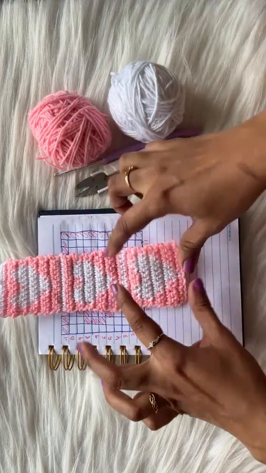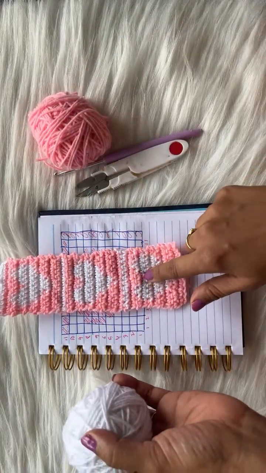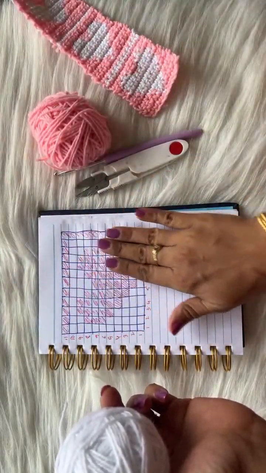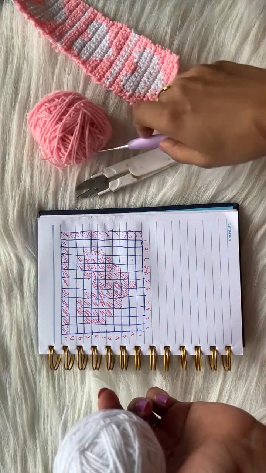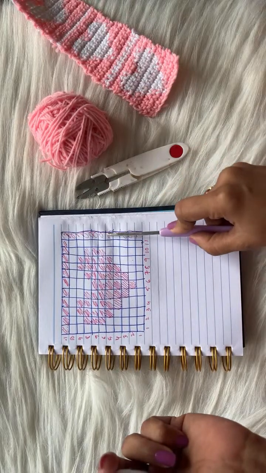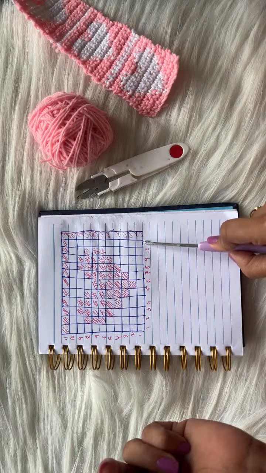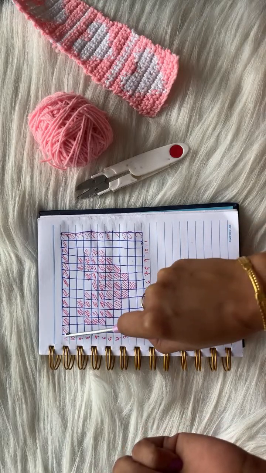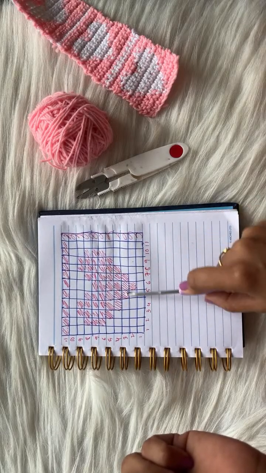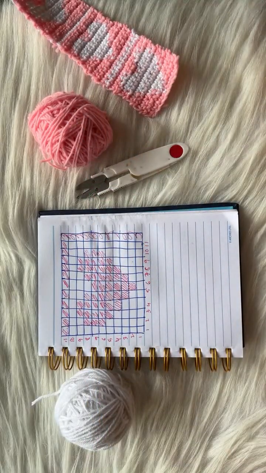I will however be changing the color combination. Today I will be keeping the white as the background and pink as the heart in the class. Accordingly I have drawn the graph. So guys, just ignore this extra column which I made by mistake. You will be making a total of 11 columns and 11 rows for making this heart. I have just colored the portion that will be the color of the heart. Accordingly you will be making it.